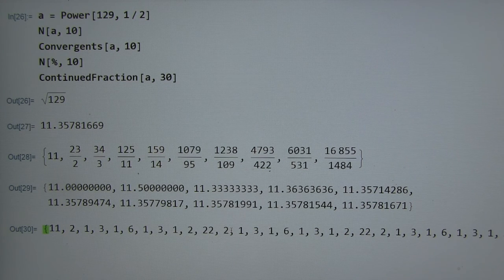So square roots do seem to exhibit this repeating behavior. So now we're going to move on to other kinds of numbers.